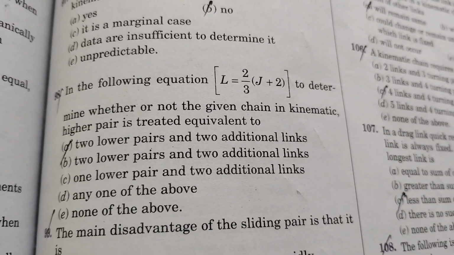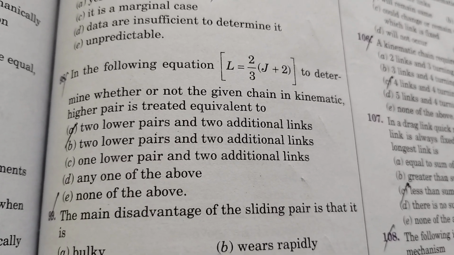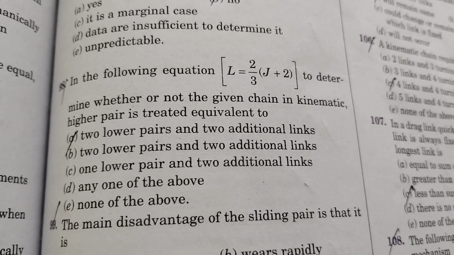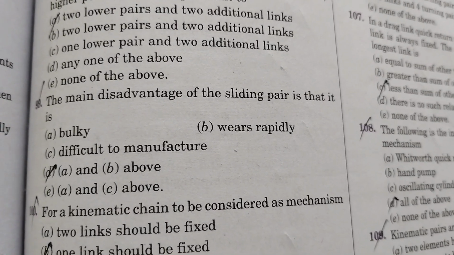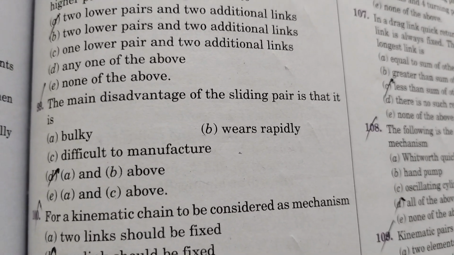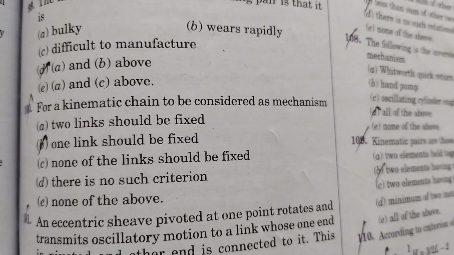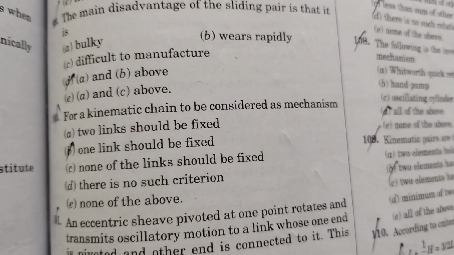If the equation L equals 2 by 3 j plus 2 is used to determine whether the given chain is kinematic, a higher pair is equal to 2 lower pairs. 2 is the lower pairs and 2 is the additional pairs. The main disadvantage of the sliding pair is that it is bulky and wears rapidly. For a kinematic chain to constrain a mechanism, one link should be fixed.